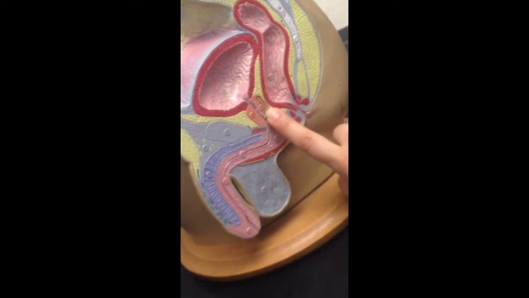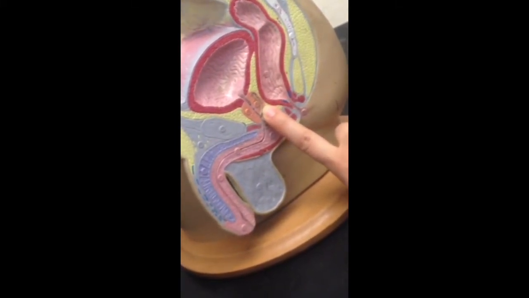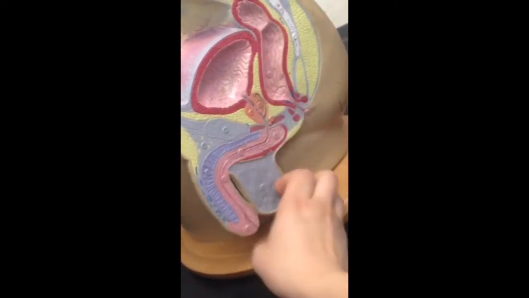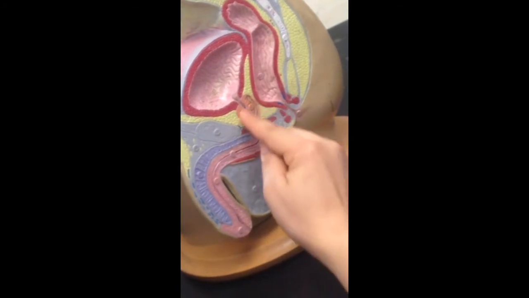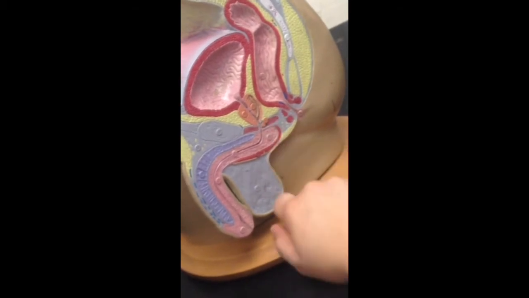I'm thinking this represents the seminal vesicle. It could represent the ejaculatory duct. It's kind of hard because not everything is on here. But you'll only have to identify what's on here. I'll have to double check for this one to see what it represents. But I know this for sure around it is the prostate gland. This is the Cowper's gland.